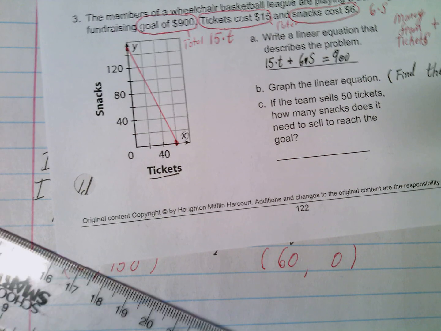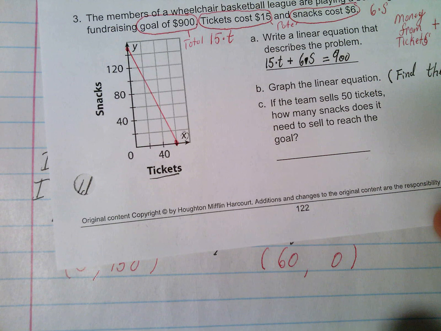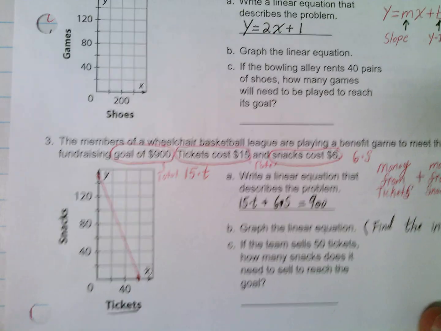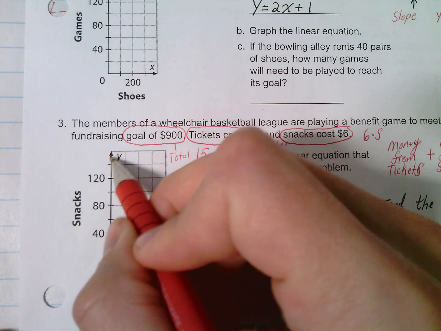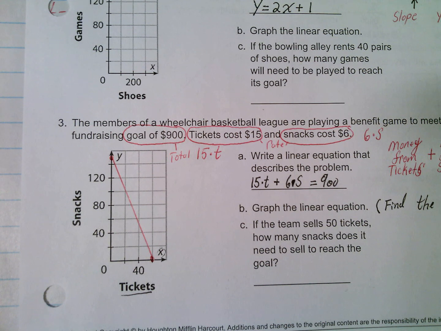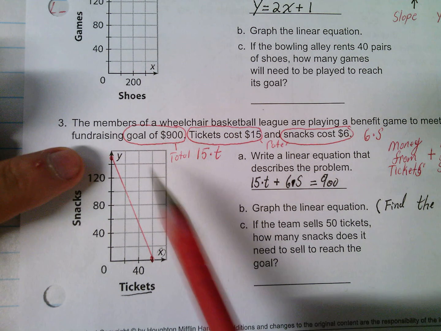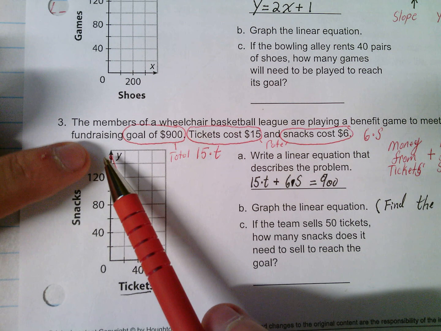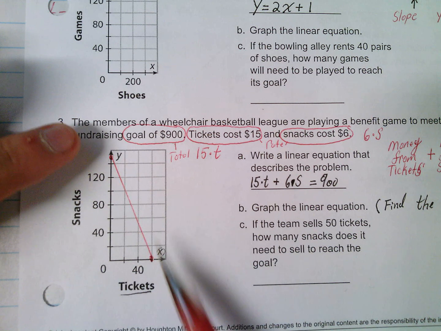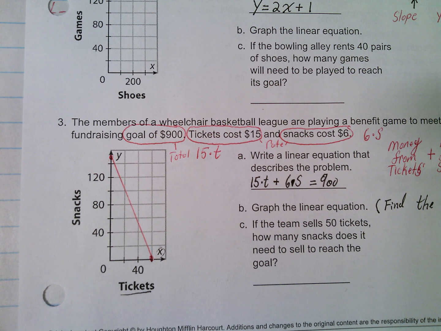Now, one of the things that we need to recognize about this graph is that I kind of had to approximate this 150 here. So if I don't know for sure that this point was at 150, the rest of the points could be off a little bit too. So let's see what the last question we need to answer here is.